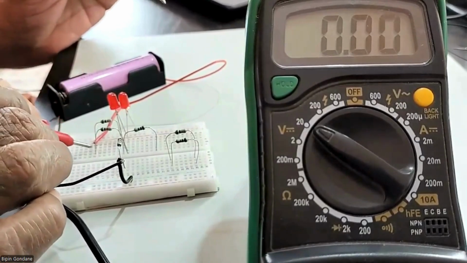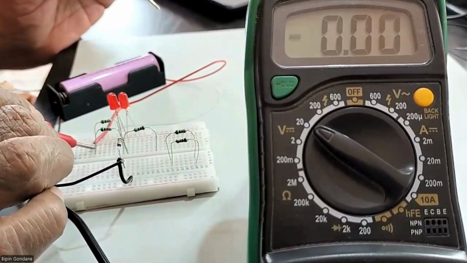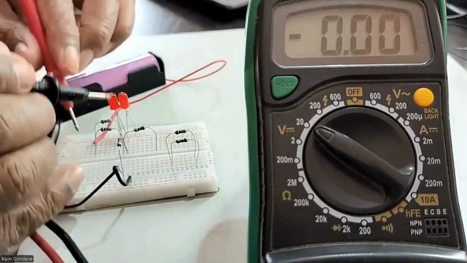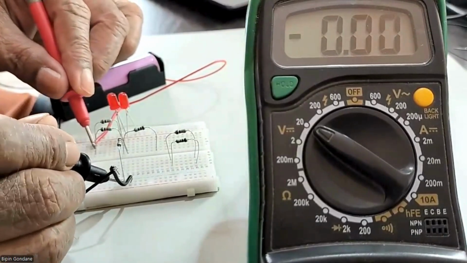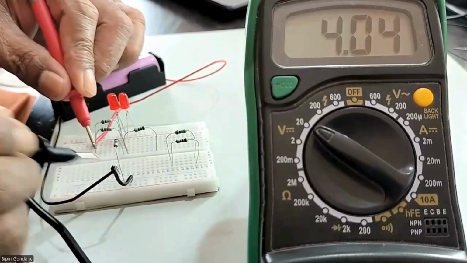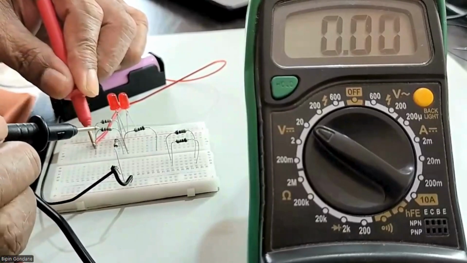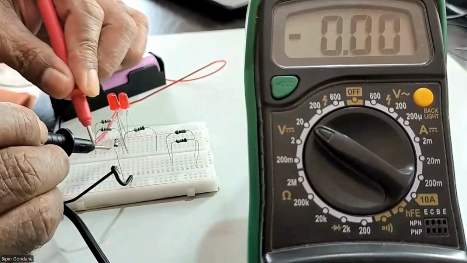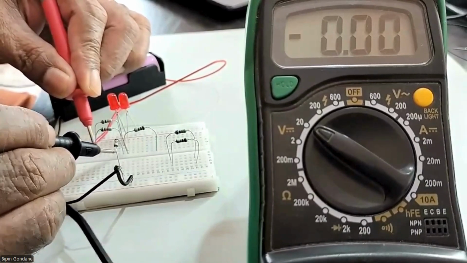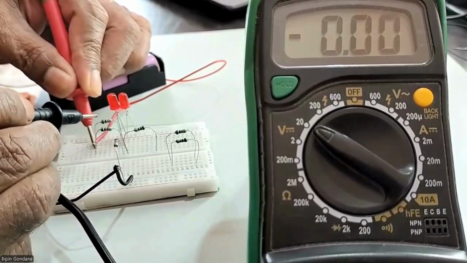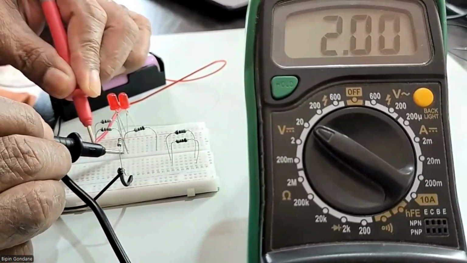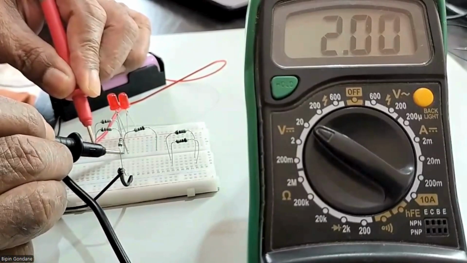On one side it is approximately 4.4 volts, on the other side it is 0. This is the supply voltage given to the two ends of the resistors. It is coming approximately 4.04. Now I want to check the value in between, at the joining place of R1 and R2. It is approximately 2 volts.